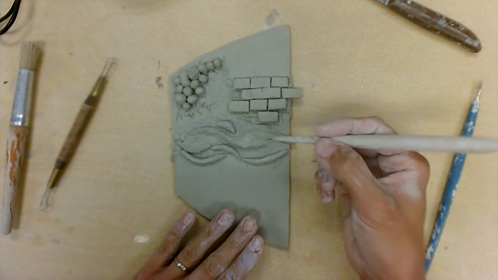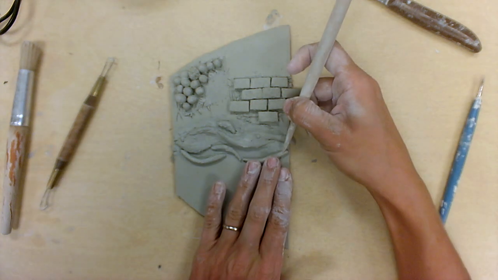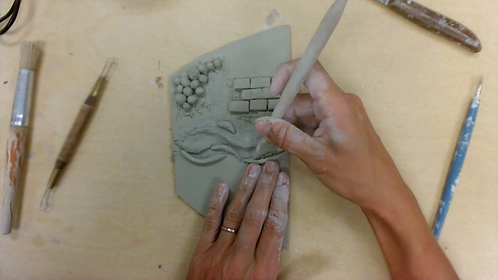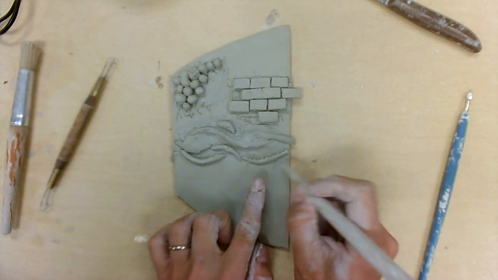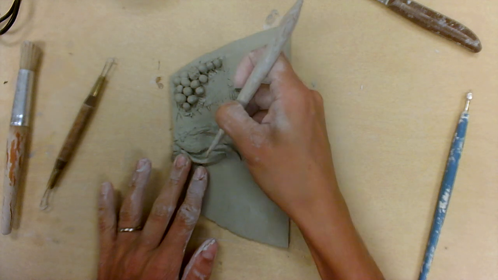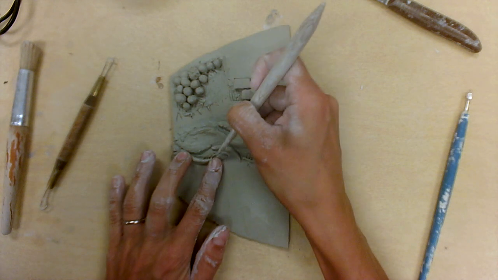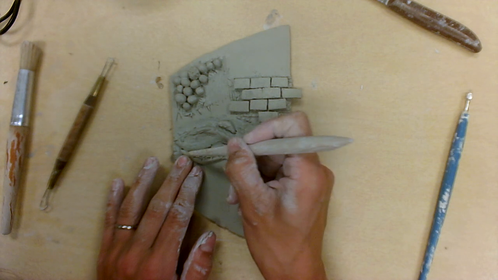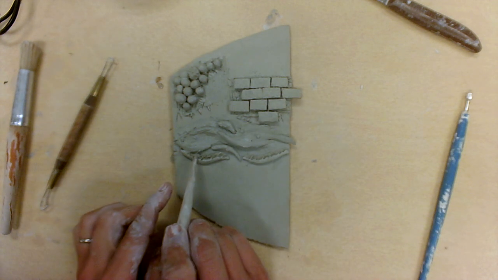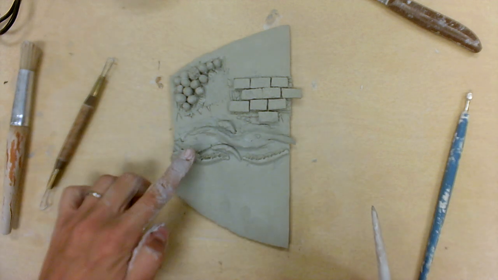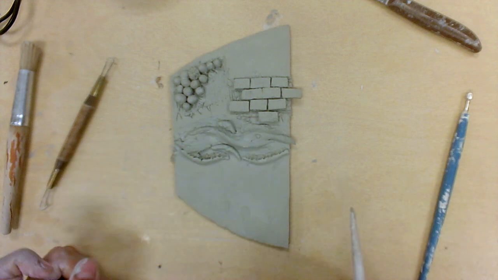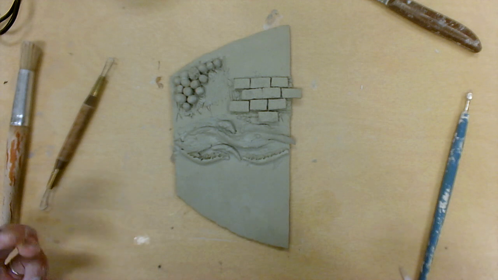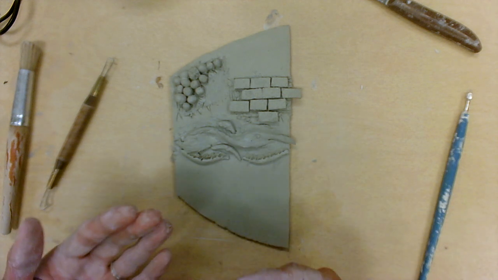Another texture would be if I wanted to press into this one. I now have put an impressed texture directly into my additive texture by pressing the clay repeatedly. So now there's a repetitive impression as well as this repetitive additive texture happening. And this can be in any way. You could even do two different types of impressed textures together.